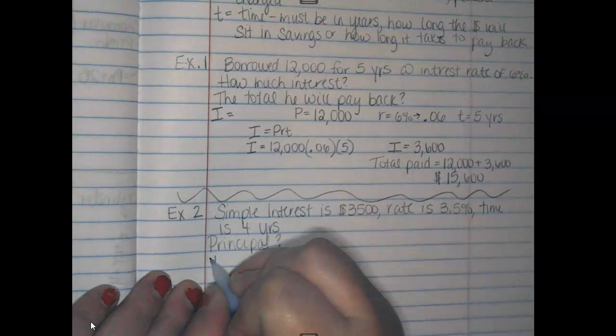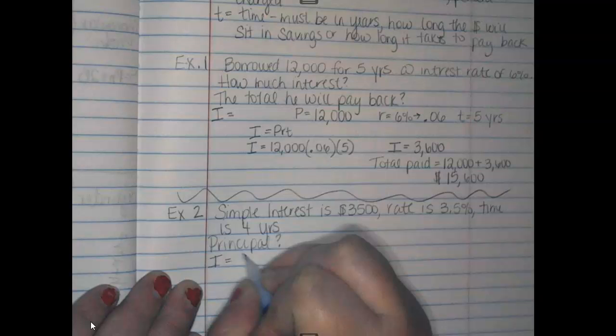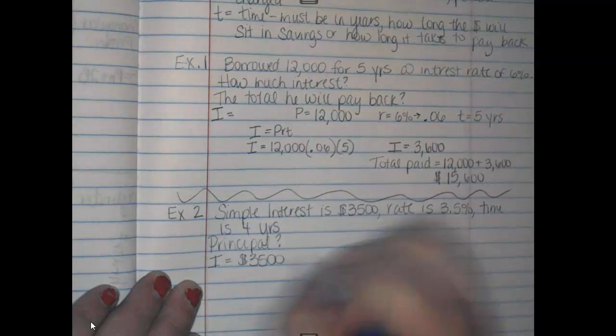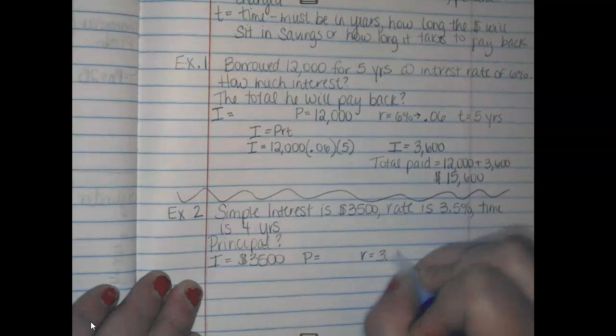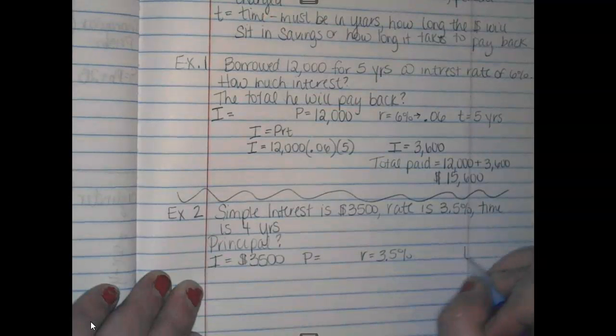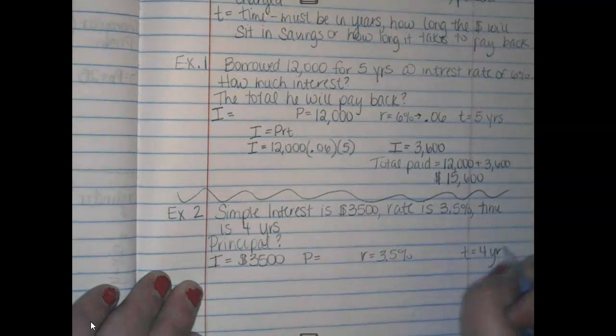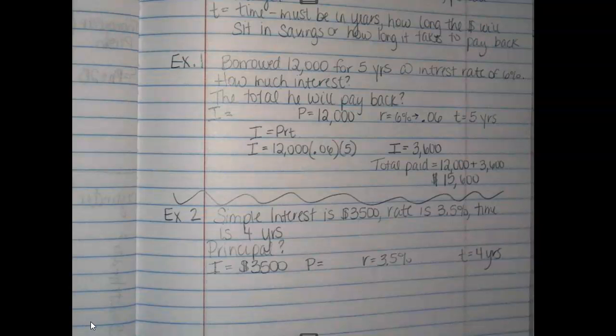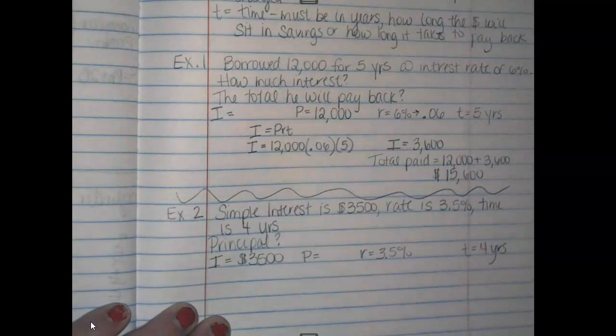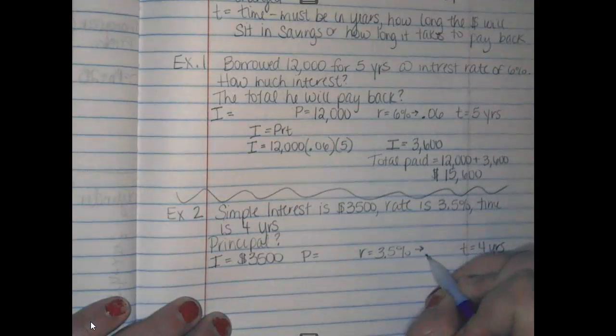So what is my I? That's simple interest. Remember, it's money, so it's $3,500. My I equals P. I don't know my P. My R is 3.5%. I'll leave some room there because remember I have to change it. It's 4 years. So this confused my in-class students today. 3.5%. It's got a decimal already, so they were like, man, I'm done. It's already got a decimal. But it's got a decimal, but it's not in decimal form. It's actually in percent form. It just has a decimal there. I know that sounds kind of confusing, but if it has a percent sign, it's in percent form. So I need to change that. It's going to be 0.035.